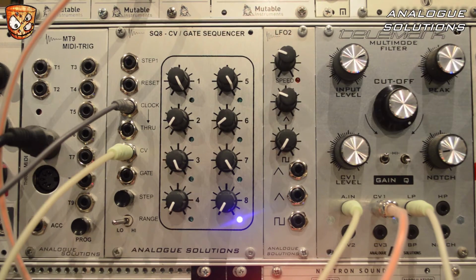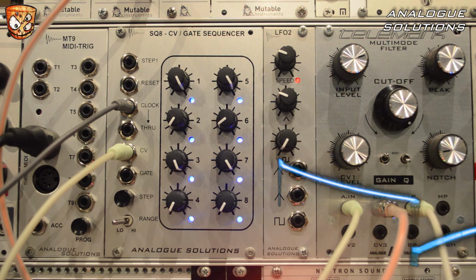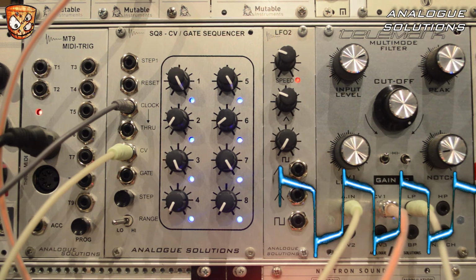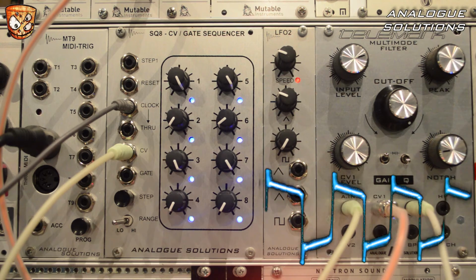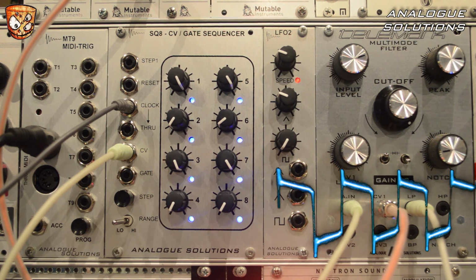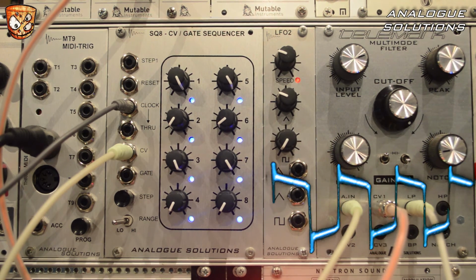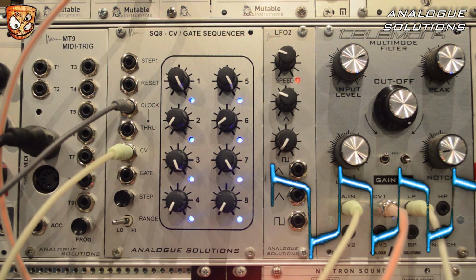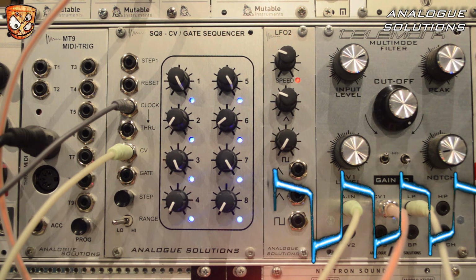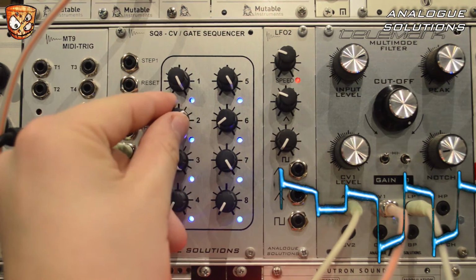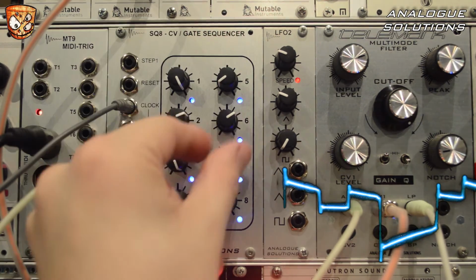Here's using the sequencer at audio rate to create some custom pulse wave shapes. I'm using an oscillator square wave at audio rate to clock the SQ8, and at the minute this is producing the square waves as steps 1, 3, 5 and 7 are high and steps 2, 4, 6 and 8 are low. Playing around with the steps we can create some custom pulse-based wave shapes.